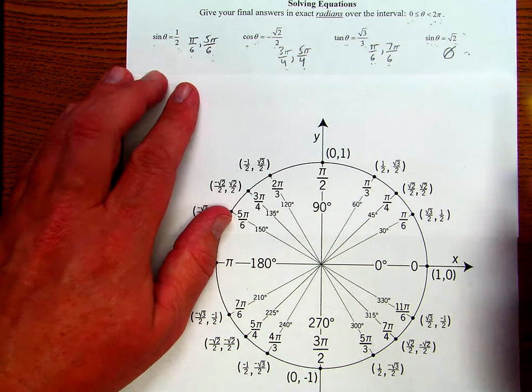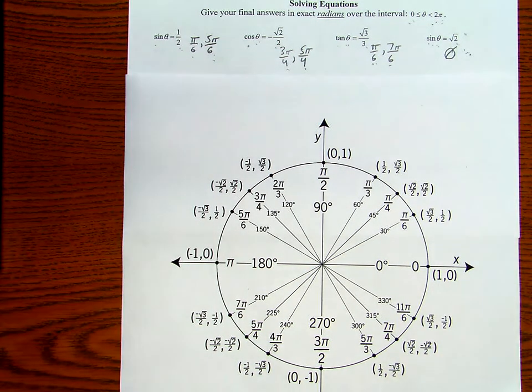If that was less than 1 but didn't appear on a unit circle, that would be a type of problem we don't know how to solve yet. We're going to get to that sometime next week, I believe.